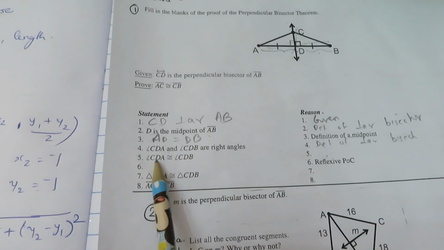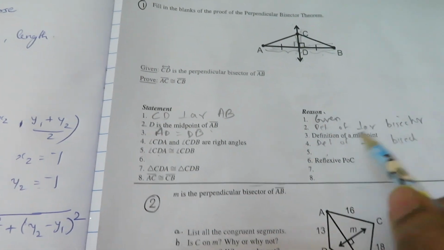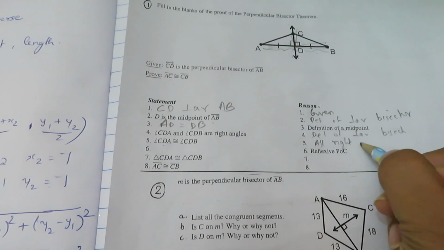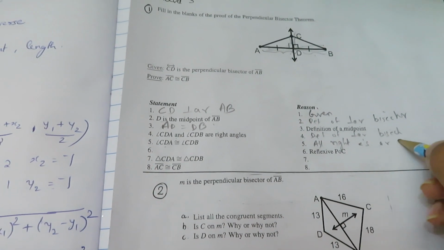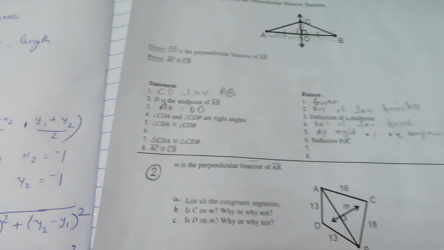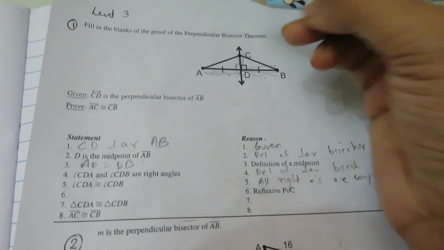So that's the reason. Now angle CDA and CDB are congruent. Why? Because you know all right angles are equal to 90 degrees, right? All right angles are congruent. Why? Because it's the same. All right angles, these two are going to be the same. It's congruent. The angles are the same. What is the sixth one?